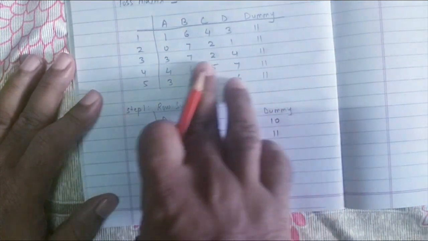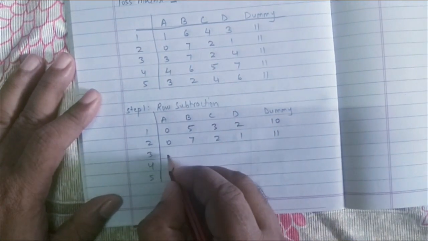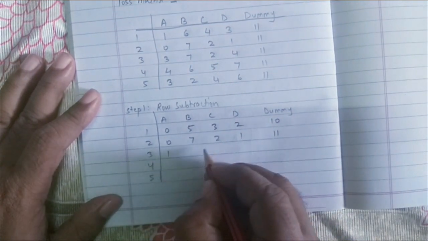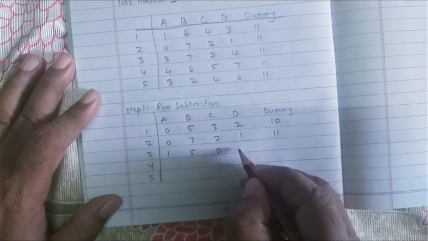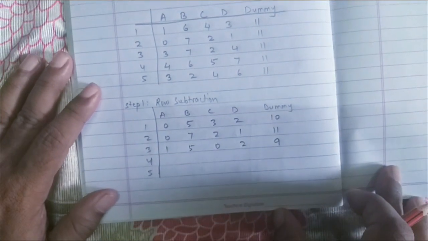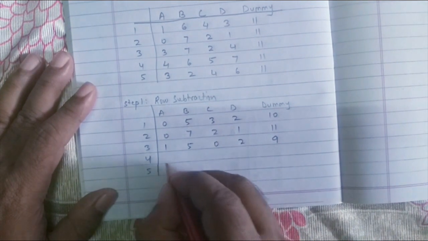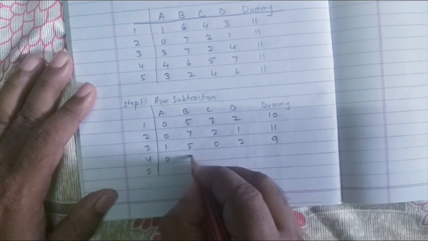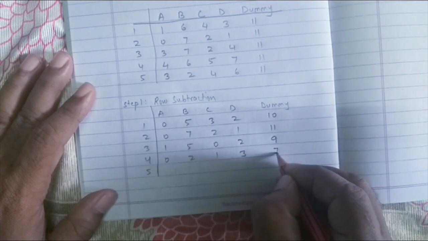The next one, we have 2 as the minimum. So let us do the subtraction. 3 minus 2 gives me 1, 5, 0, 2 and 9. The next one, minimum is 4. So we get here 4 minus 4, 0, 2, 1, 3, 7.